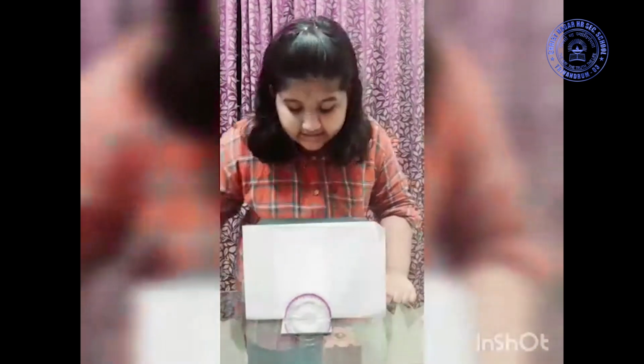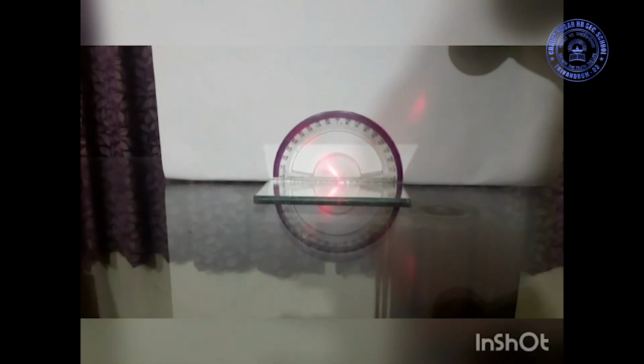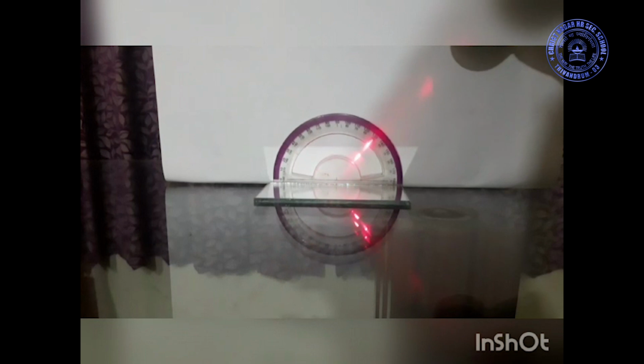The second law of reflection states that the angle of incidence and the angle of reflection are equal. So for that, let's keep the protractor like this. To prove the second law of reflection, that is the angle of incidence and the angle of reflection is equal, let's allow a ray of light, that is the incident ray, to pass through 50 degrees. Then it passes to the point of incidence and gets reflected. This reflected ray also passes through 50 degrees. That can be clearly seen.